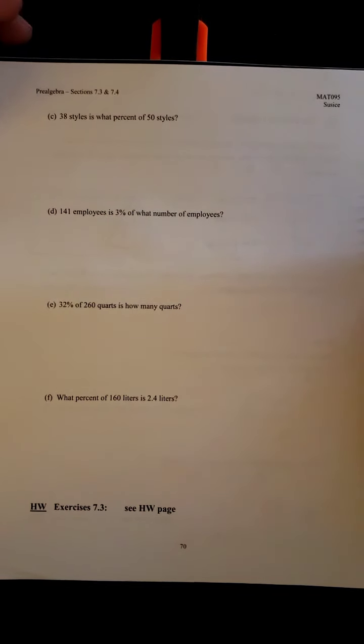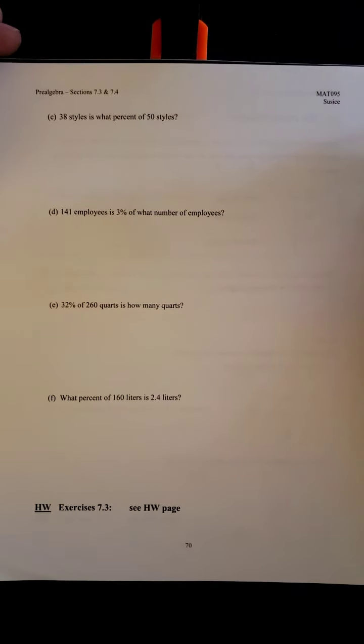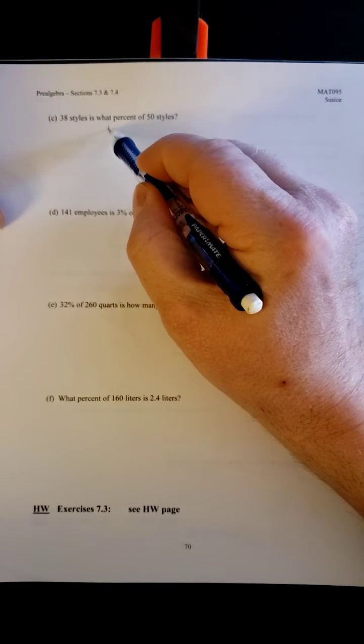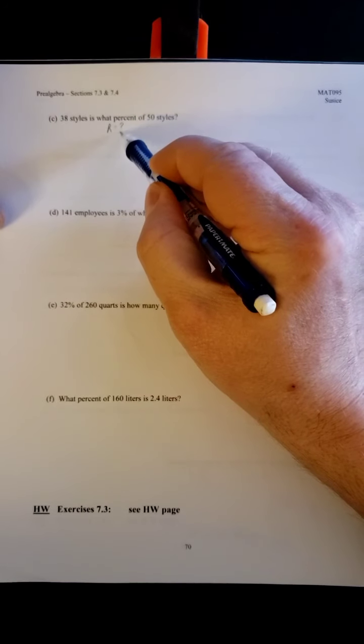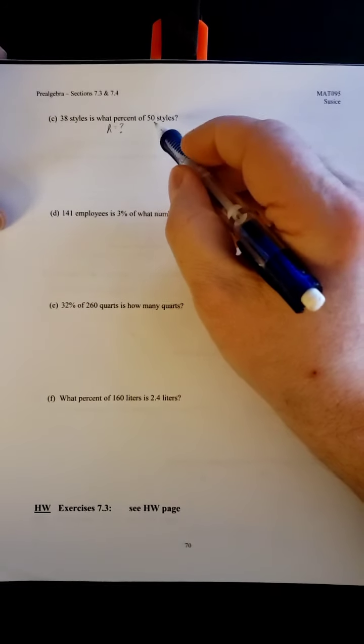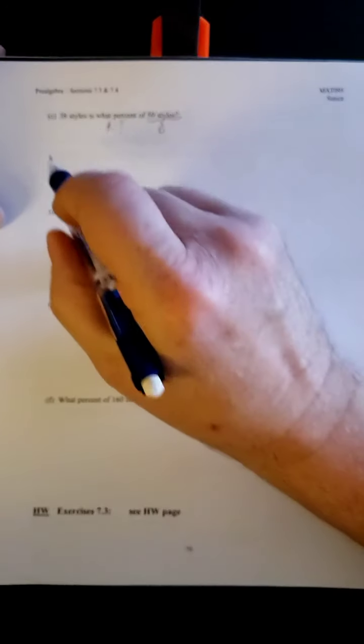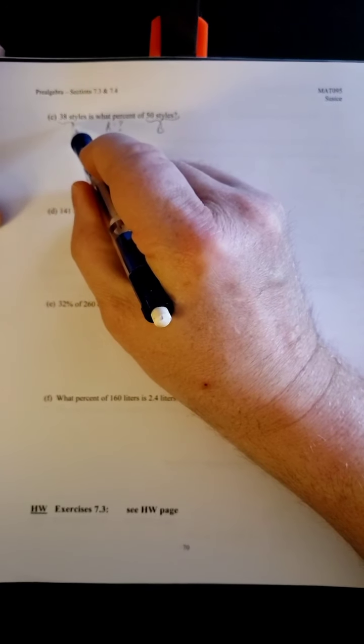Okay, we're back. So now we have these last four problems using the same method. 38 styles is what percent of 50 styles? So we can see our percent is unknown. So R is a question mark of 50 styles. So that must be our base. So the 38 must be our part.